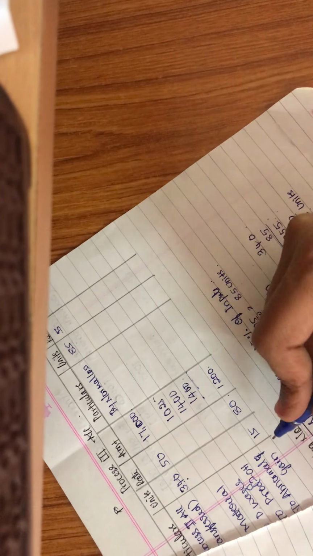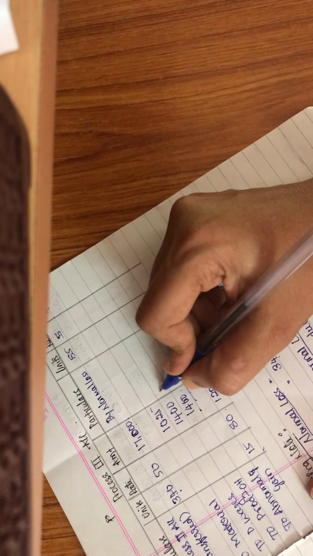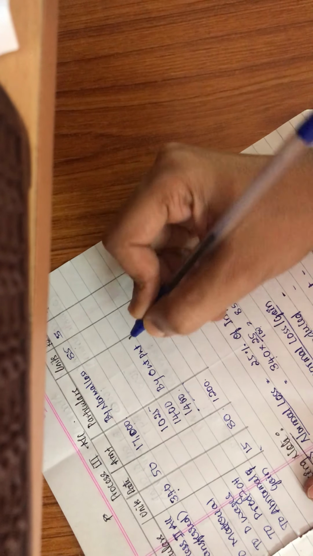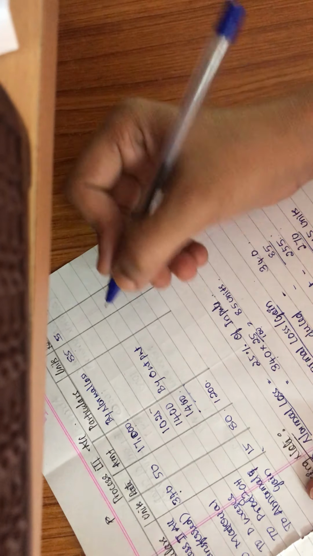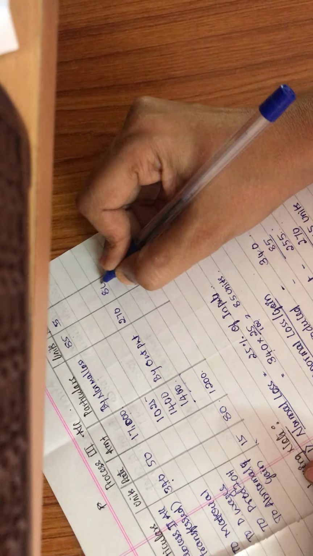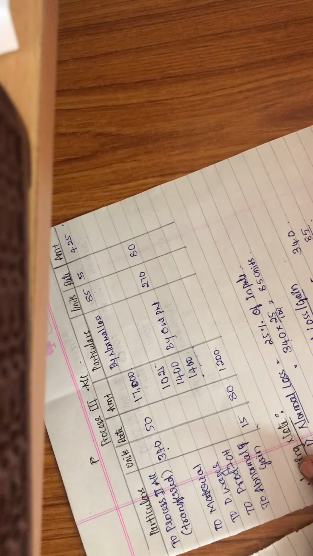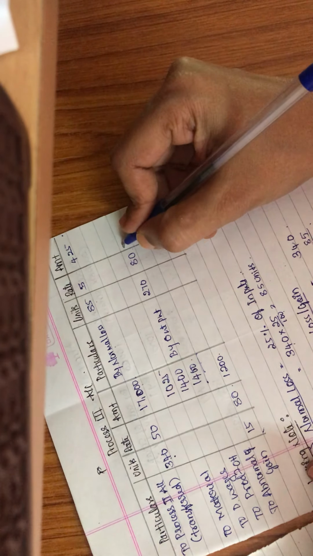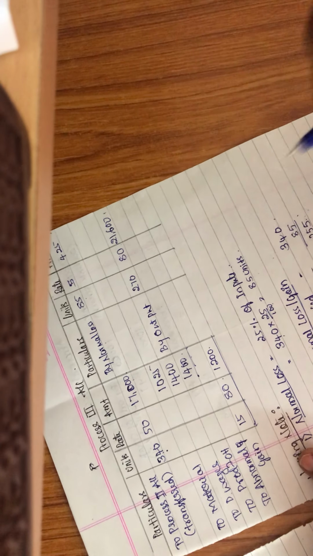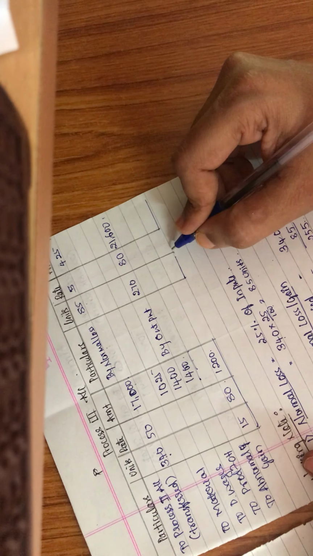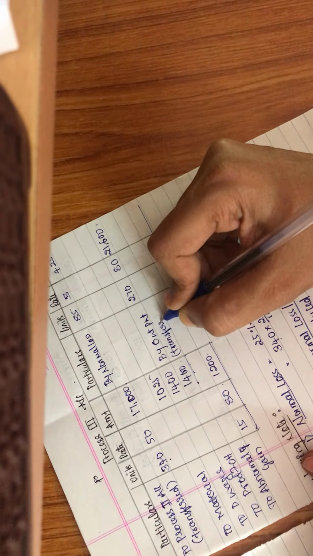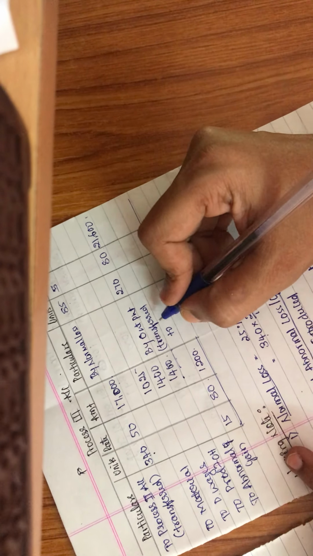Total all these. Here we should transfer by output. How much have they given? 270. 270 into 80 is 21,600. So total all the things. This should be transferred to the finished stock account.